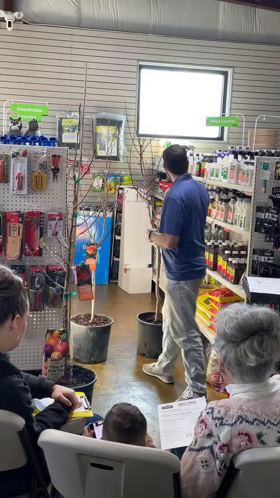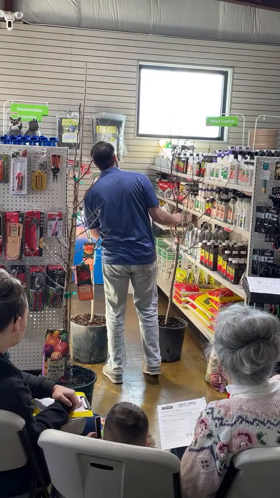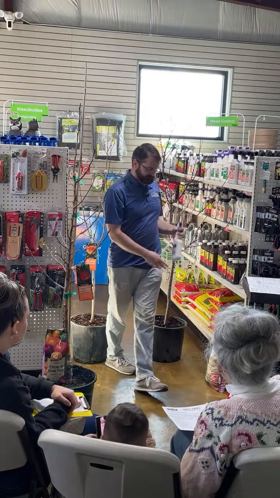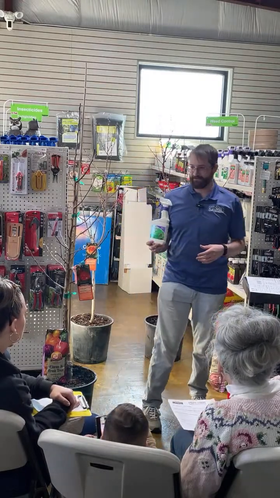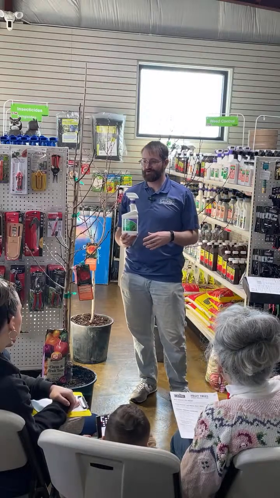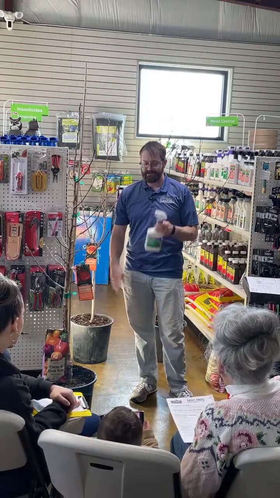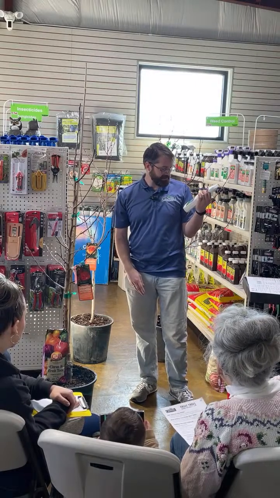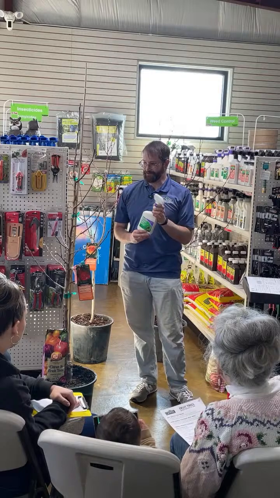I do have a product here. Sucker Punch. If you keep dealing with a lot of sucker problems and you're just annoyed with the suckers at the base of the tree, and this is for any kind of tree, this is pretty much a root hormone. So it's not a chemical.